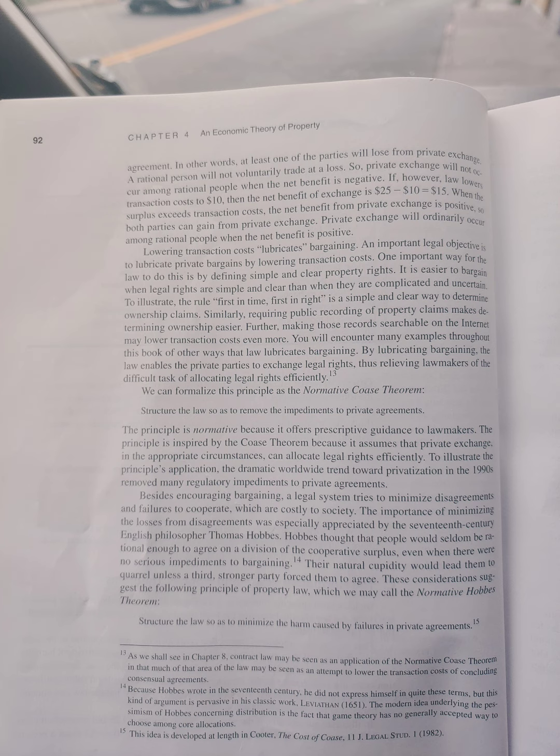According to this principle, the law should be designed to prevent coercive threats and to eliminate the destructiveness of disagreement. When the parties fail to reach a private agreement where one is in fact possible, they lose the surplus from exchange. To minimize the resulting harm, the law should allocate property rights to the party who values them the most. By allocating property rights to the party who values them the most, the law makes exchange of rights unnecessary and thus saves the cost of a transaction.